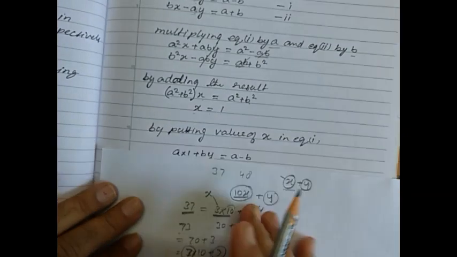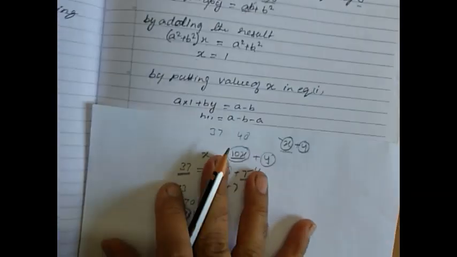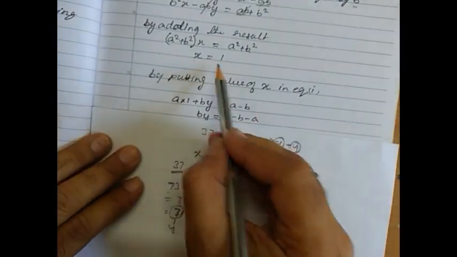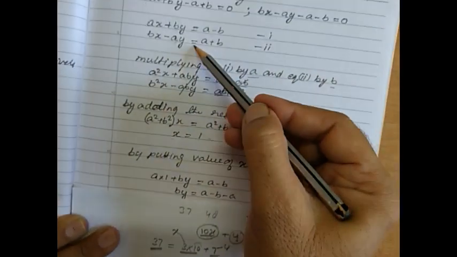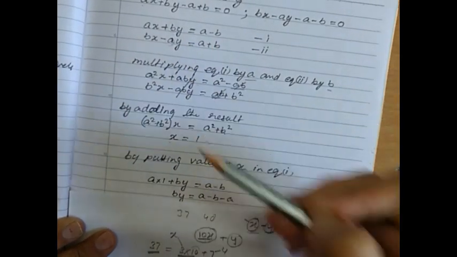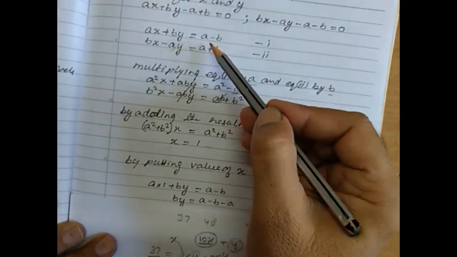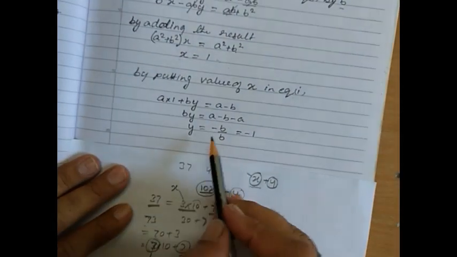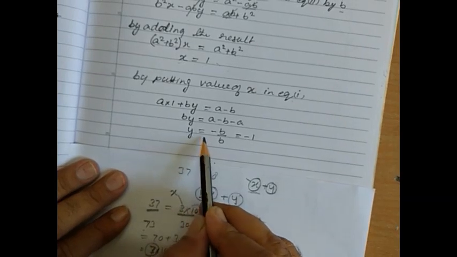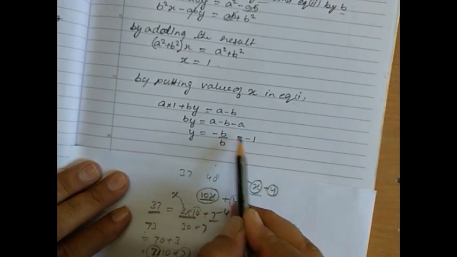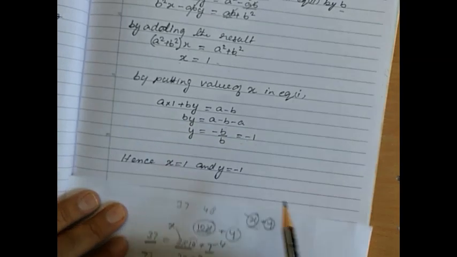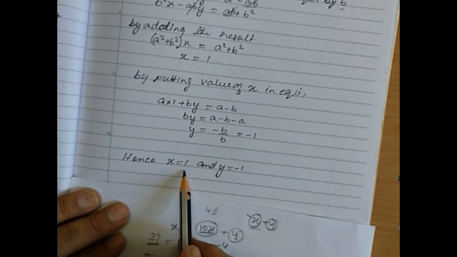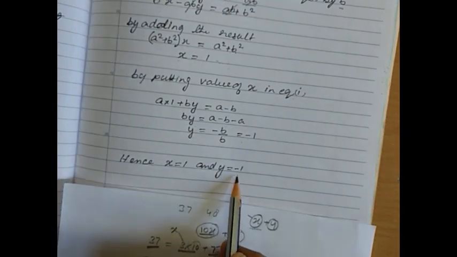When we get x is equal to 1, we place the value of x in equation number 1. We can place this value of x in the second equation also if we want to. Here I have used equation number 1. When we place it, we get y is equal to minus 1. You see the calculation: x is equal to 1 and y is equal to minus 1.